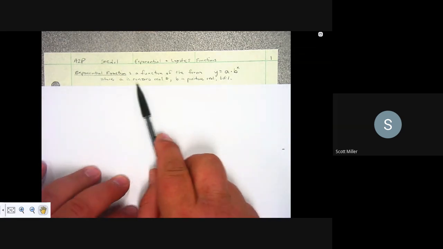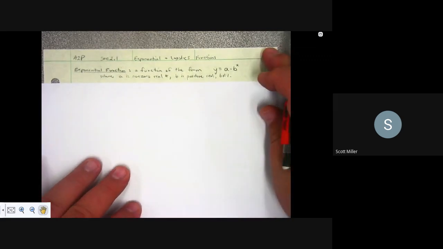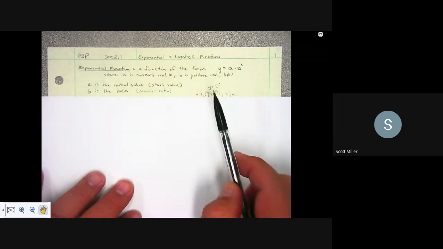The number a is just some non-zero real number, and b is positive, and it can't be 1. So b is not going to be a negative in that sense. So that is what a basic exponential function is. In the big scheme of things, in word problem settings, a would be representing your initial value, the start value, and b is the base number. And if you remember from Algebra 1, this is related to a geometric series, and so the base number b would be considered the common ratio.